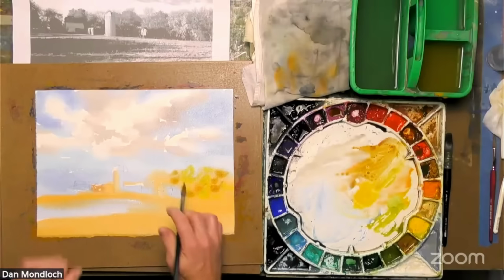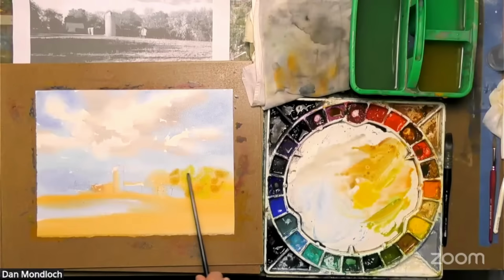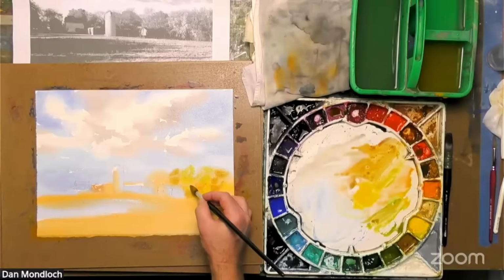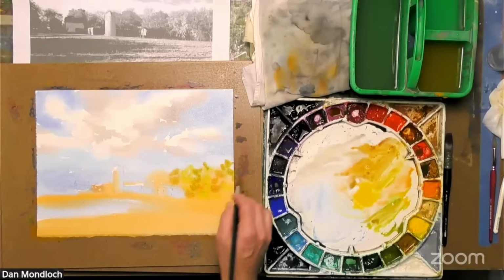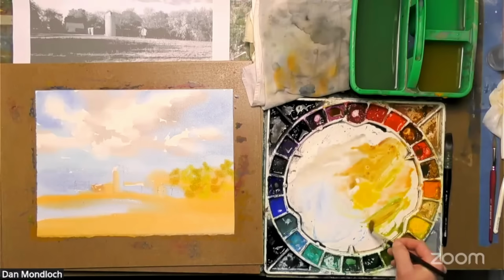It's still in that light value range. Now we talked about how there's going to be light value on this tree. So that's why I'm keying in and getting that color that I want in the end right now, because I'm not going to paint that area again if it's light value. I'm doing that color now.